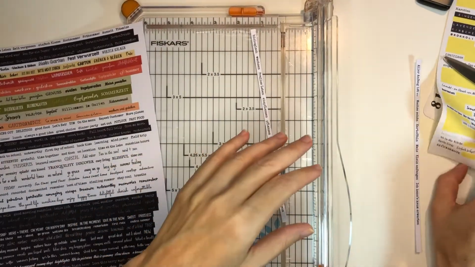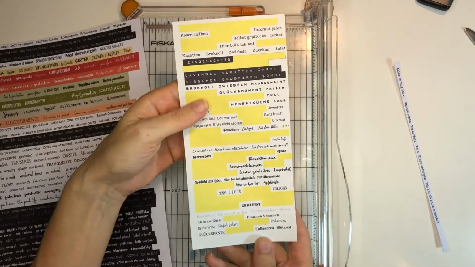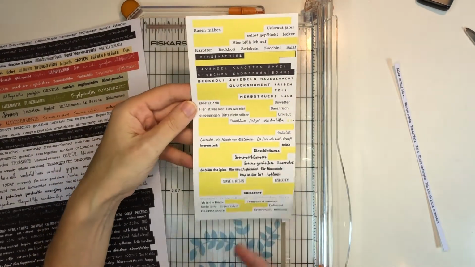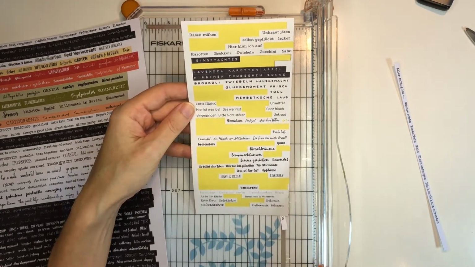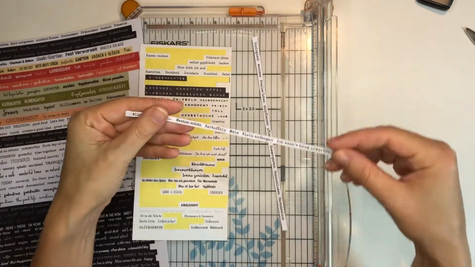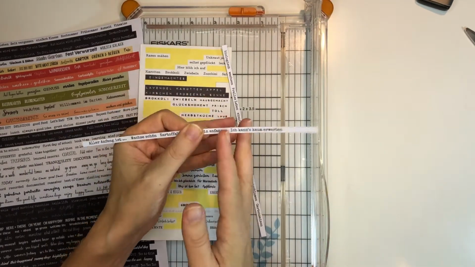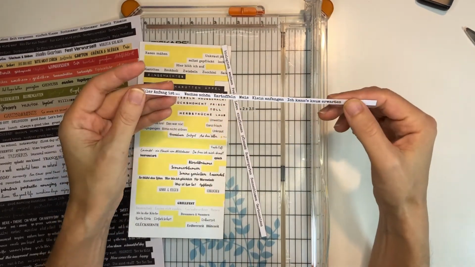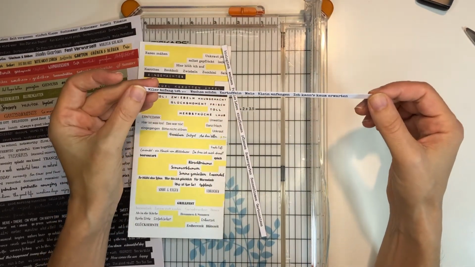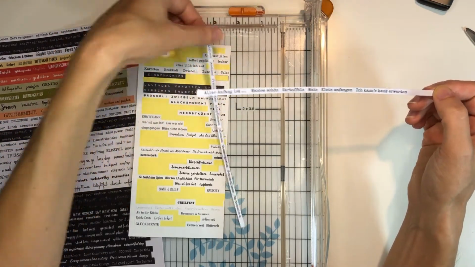I've also made sticker sheets before. As you can see, I've used this one quite a bit already. What I do like with the sticker sheets is that I can see what I still have, whereas when I cut these, the one big disadvantage is that once I cut the words apart, they'll lie around, they'll be all over the place, and I have to figure out where to store them, how to store them, so that I can easily access them and easily look through.